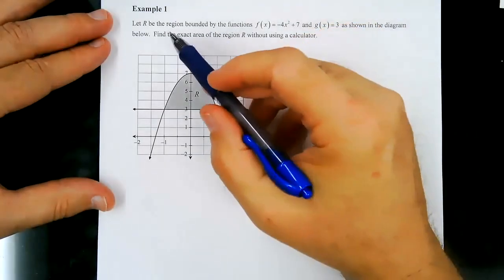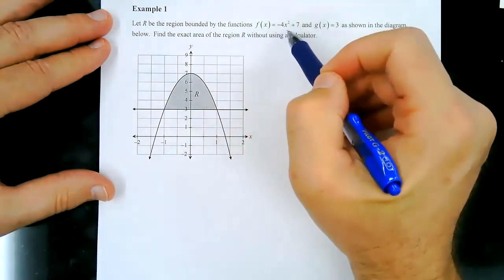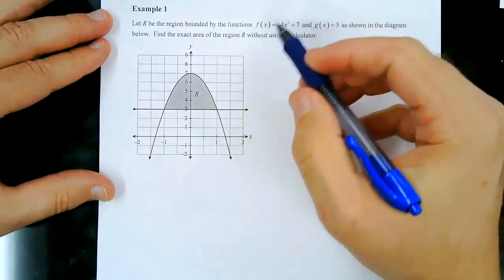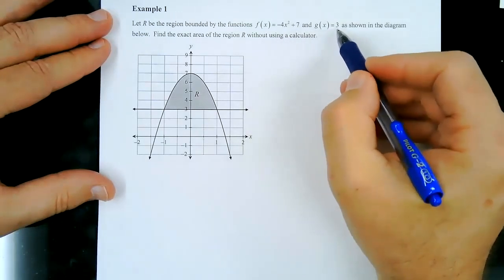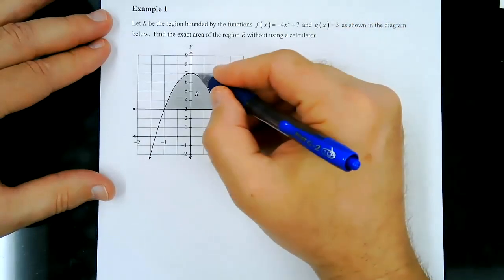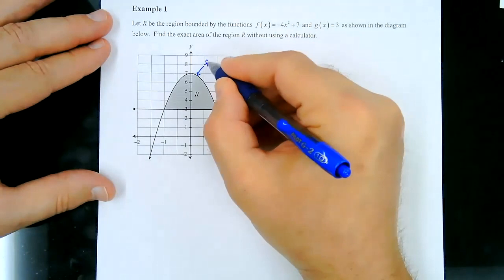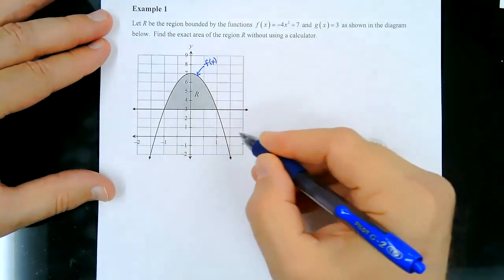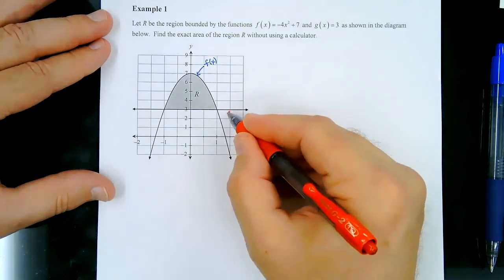So in this problem, we have, let R be the region bounded by the functions f of x, which is negative 4x squared plus 7. Looking at that, that's a parabola, and g of x equals 3. That's the horizontal line, because y is always going to equal 3. So we know this top one right here is my f of x function, and then right here, this line is my g of x function.